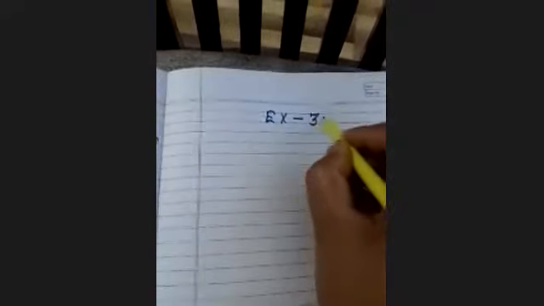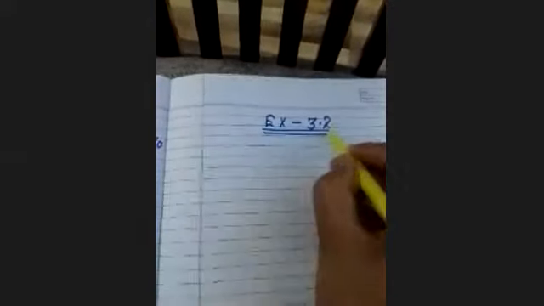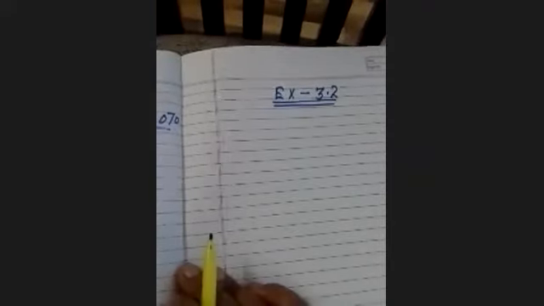Your first question is: which numbers are divisible by 5 or by 10?